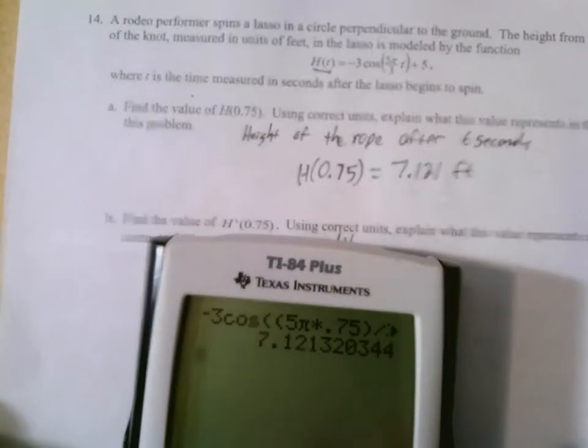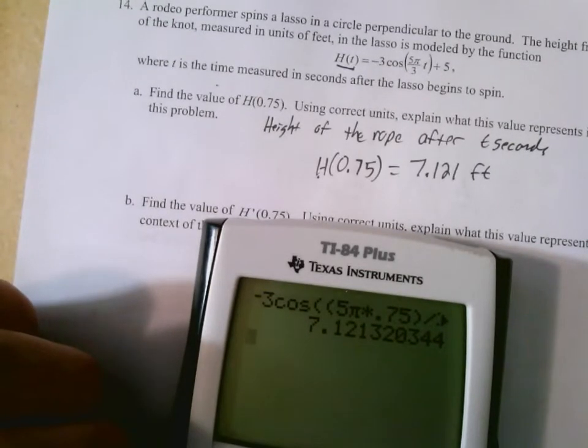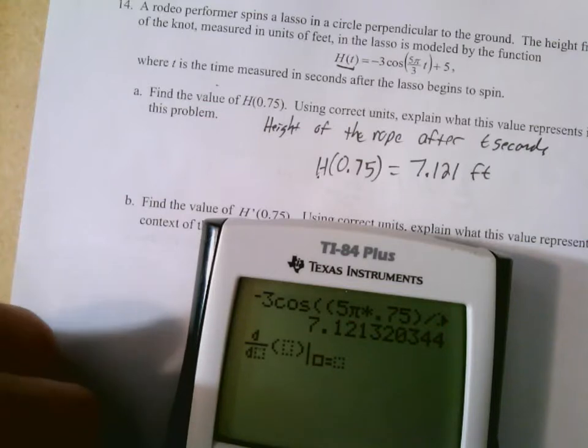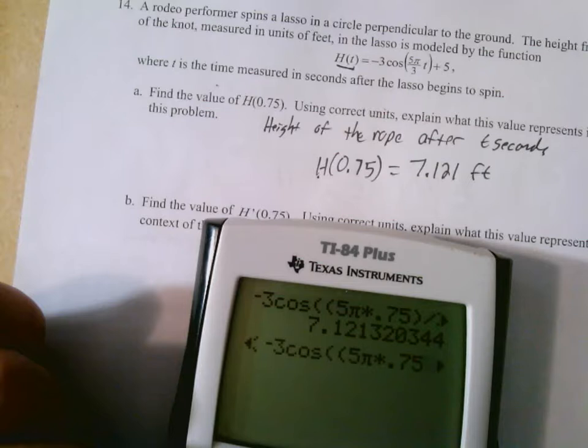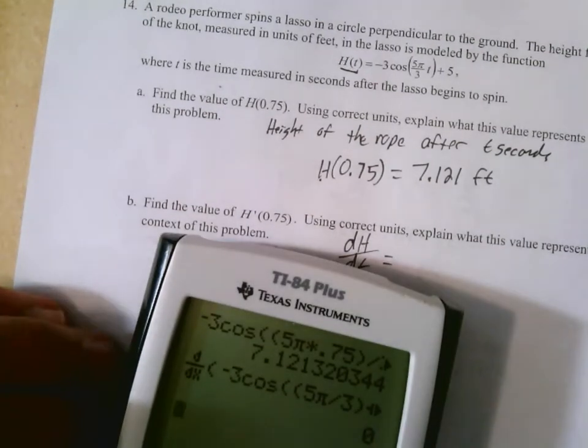So I'm going to go math 8, the derivative at a point. I don't know if I can get lucky and, no, I can't. Alright, so math 8, x, negative 3 cosine of 5 theta divided by 3, plus 5. X is equal to 0.75. Oh, we don't have to do it. We can just use x here. X is 0.75. And that's equal to 0.